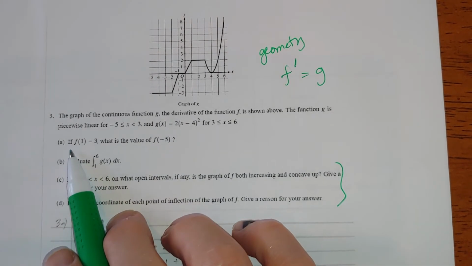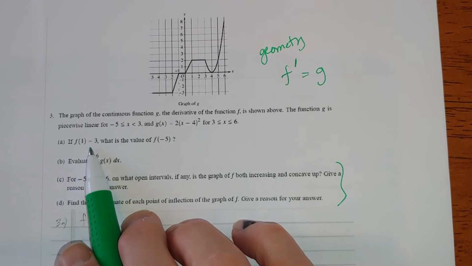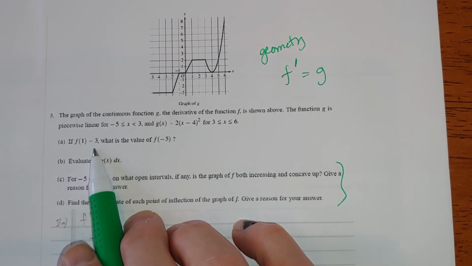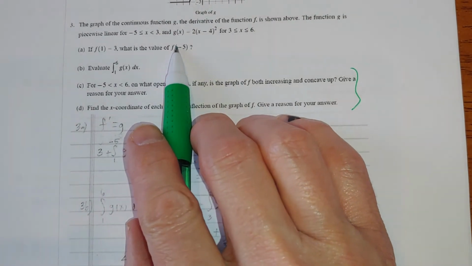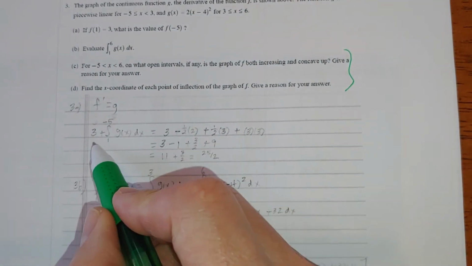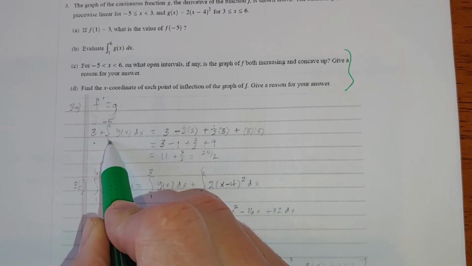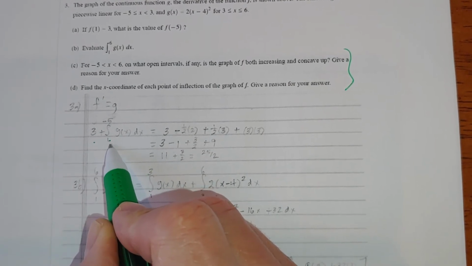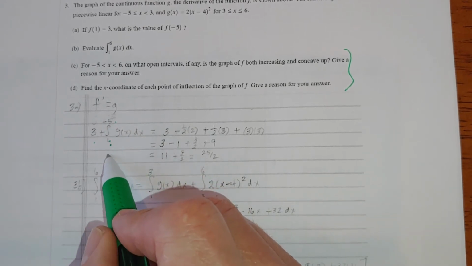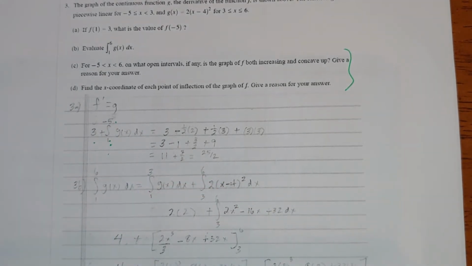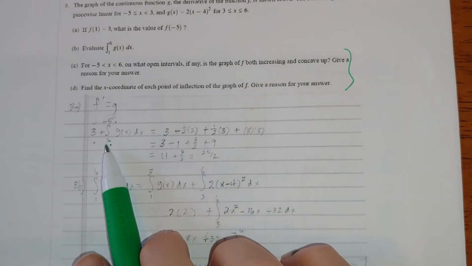All right, let's go back to 1. If f of 1, the initial condition, is 3, what is the value of f of -5? So we're going to take the initial condition of 3. We're going to add to it the net area accumulated from 1 to -5. Now notice these bounds are out of order. You know what that means. We're going to have to negate the areas. So we're going to accumulate the area.